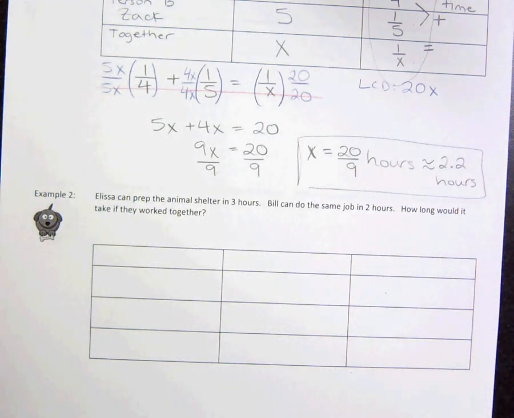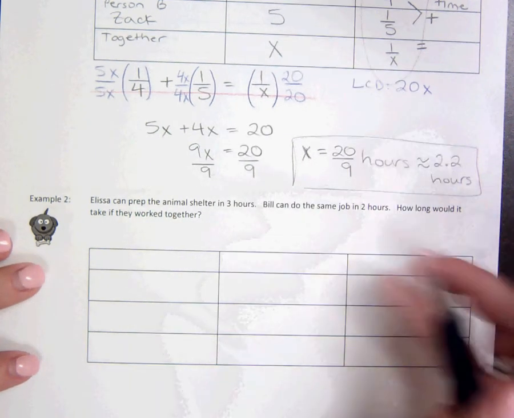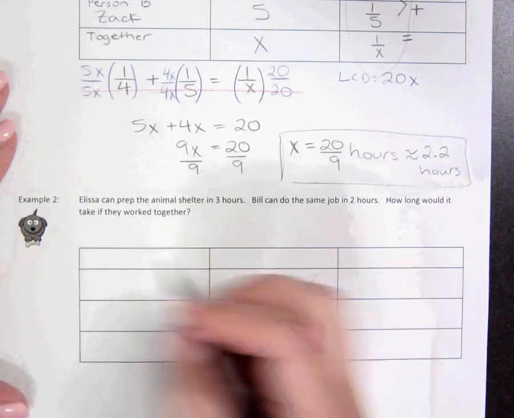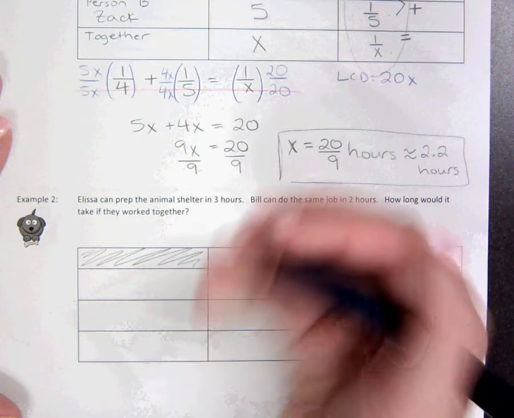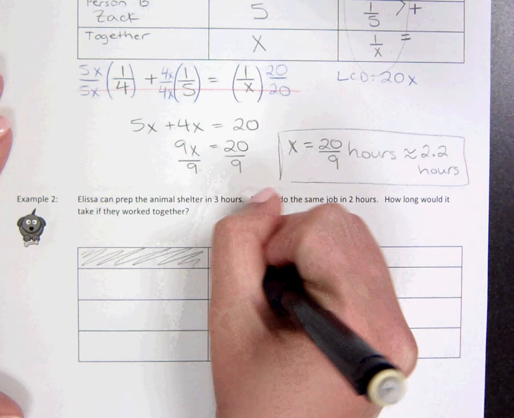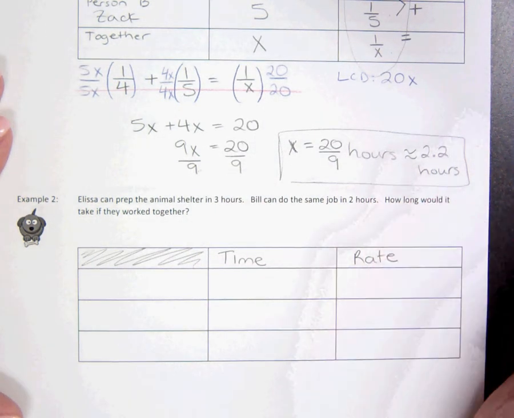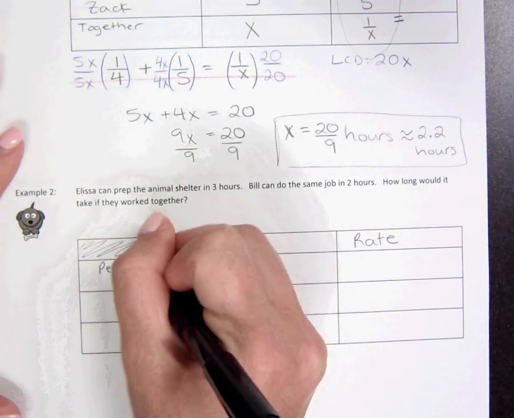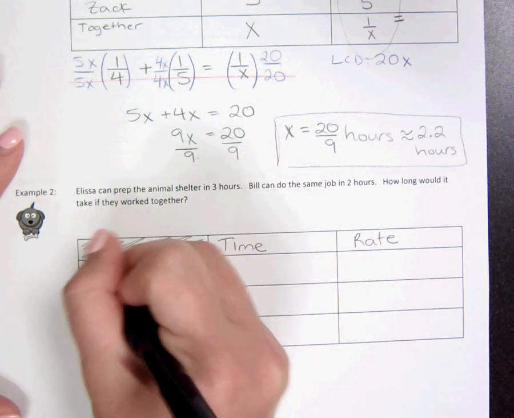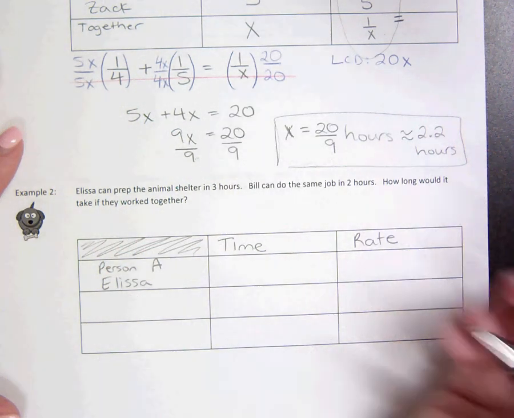So it says Alyssa can prep the animal shelter in 3 hours. Bill can do the same job in 2 hours. How long would it take if they worked together? So again, this chart is very helpful. You'll get used to it. Some students don't need the chart anymore, but I really like it. I like organizing things in charts. It makes it easier for me to see. So person A for this example is Alyssa. Could be a person or a thing. Machines can do the same thing.